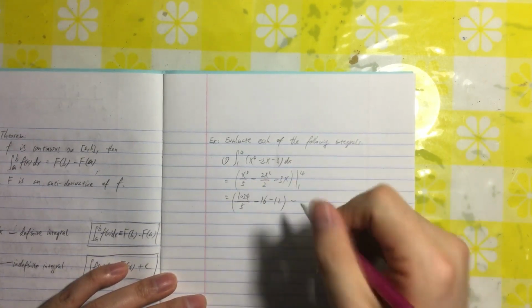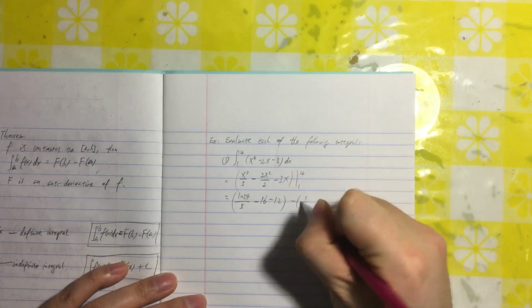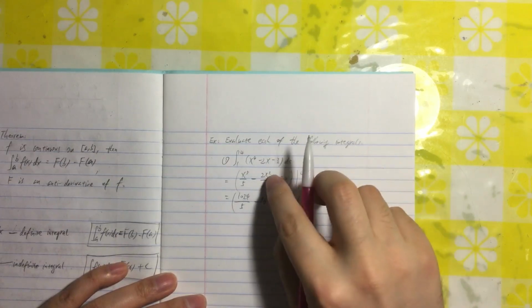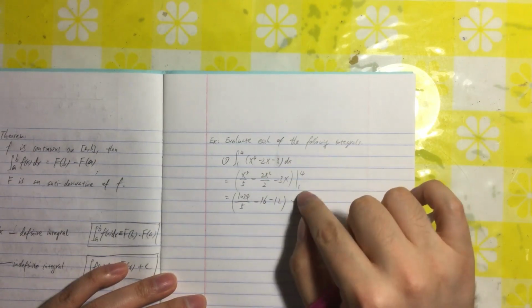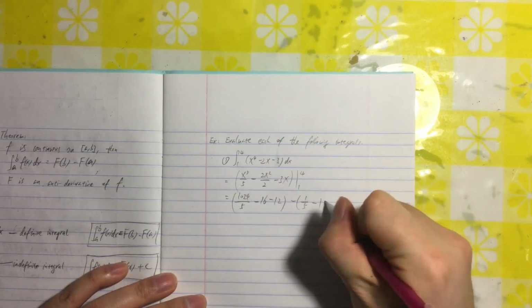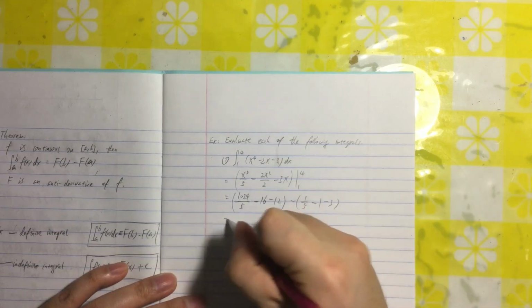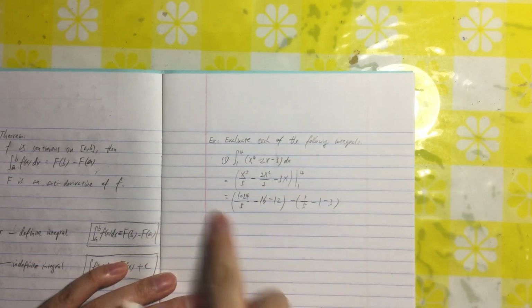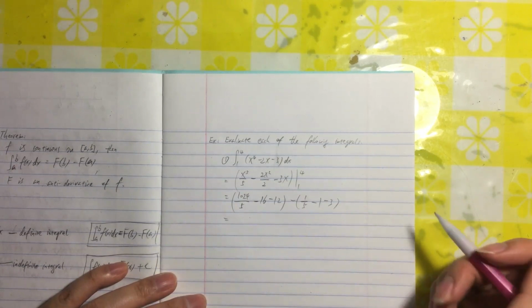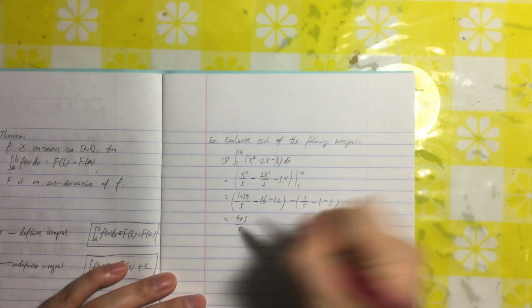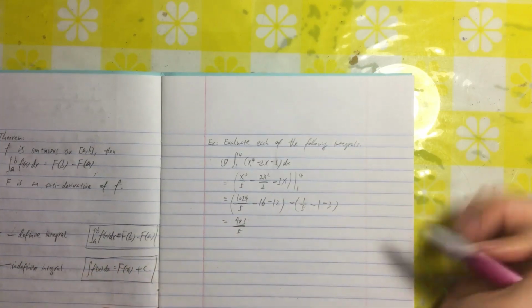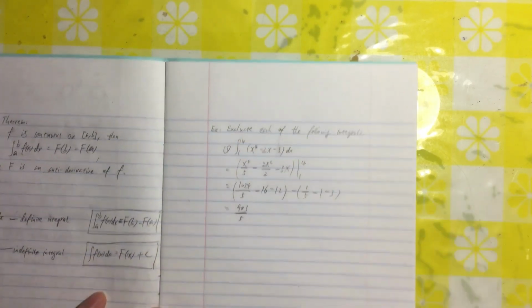If I plug in 1, I get 1/5. 1 squared is 1, 1 times 2 divided by 2 is 1. If I plug in 1 here, 3 times 1 is 3. Then, evaluate this. Here I use my calculator. I get 903 over 5. That's the answer to this definite integral.